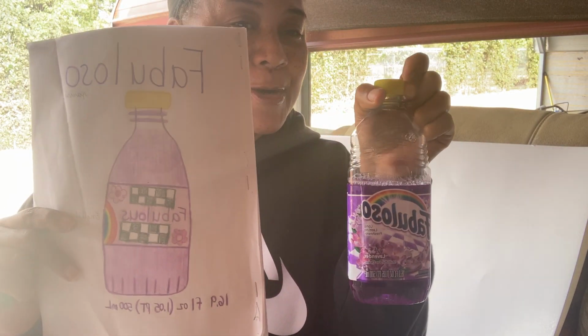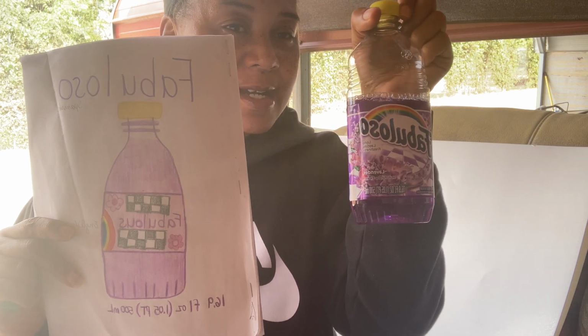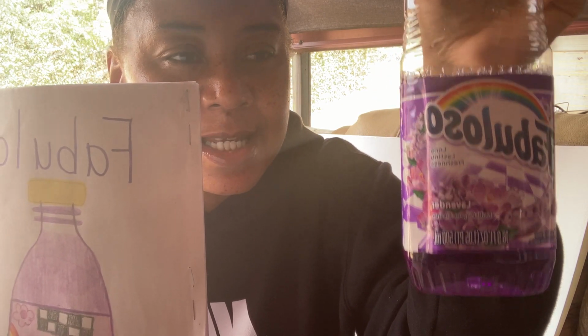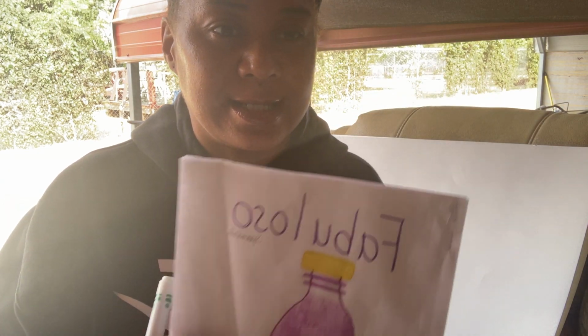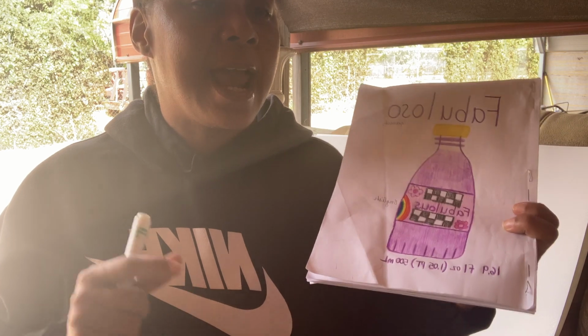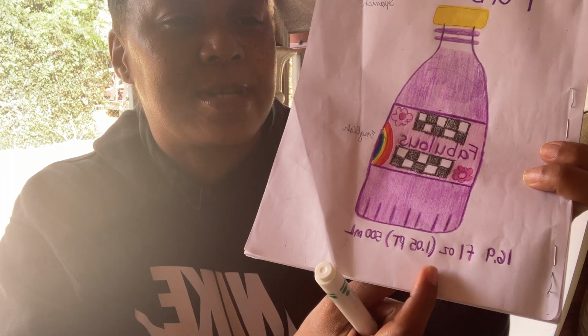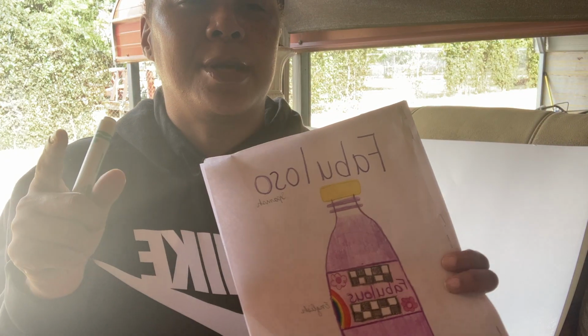Okay, so if you look on here, just like it's on my paper, let me zoom in, you'll see that it is 16.9 fluid ounces. 16.9, that is a decimal. So that's what you have right here, 16.9 fluid ounces. I'm gonna stay focused. I'm gonna stay on decimals real quick.